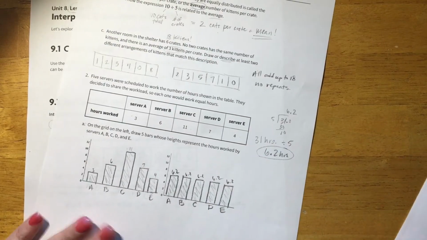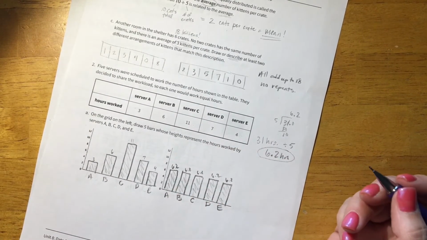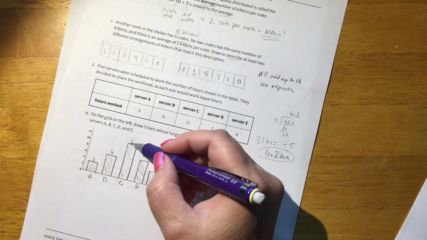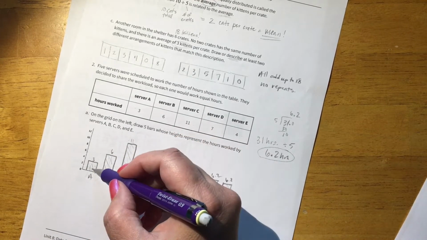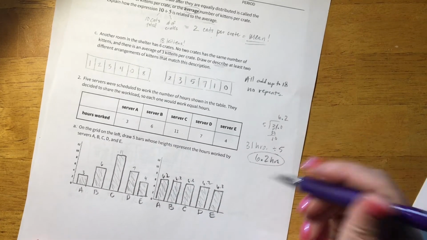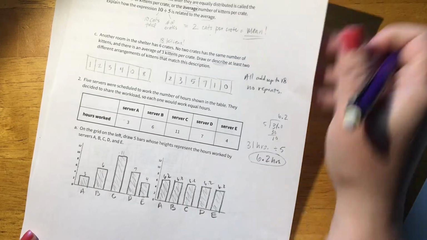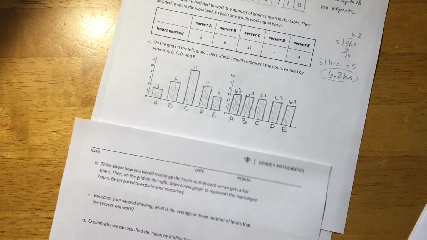Now you can tell on the graph, now their time is exactly fair, isn't it? Whereas before, this poor guy had a ton of hours and this poor girl or guy or whatever had like none, right? So there we go. That is totally fair share, isn't it? Okay, next problem.